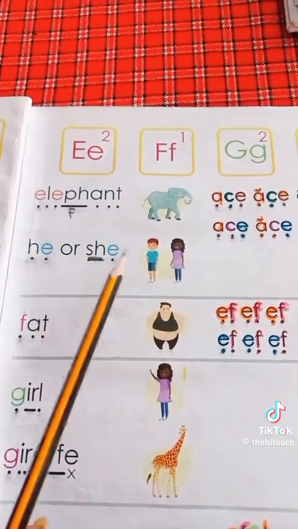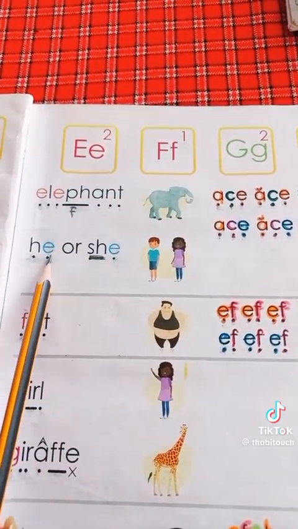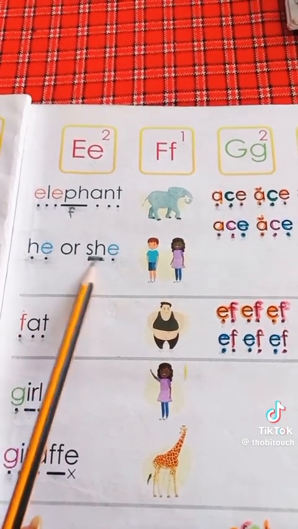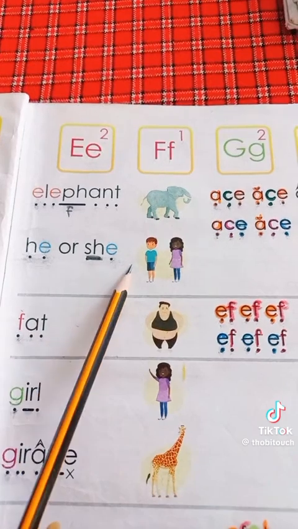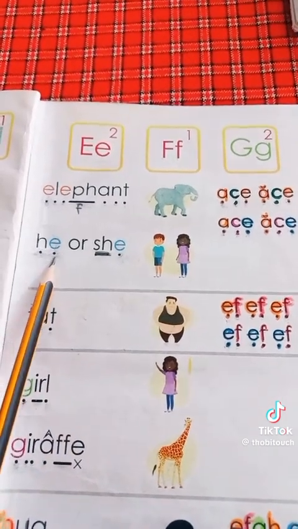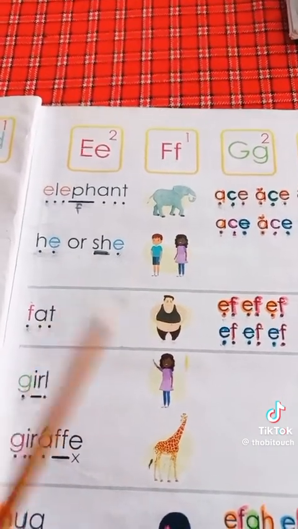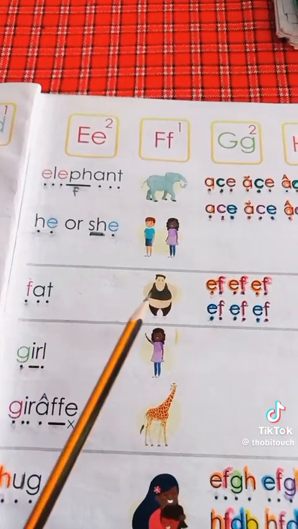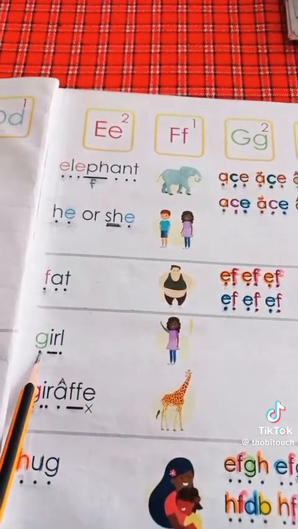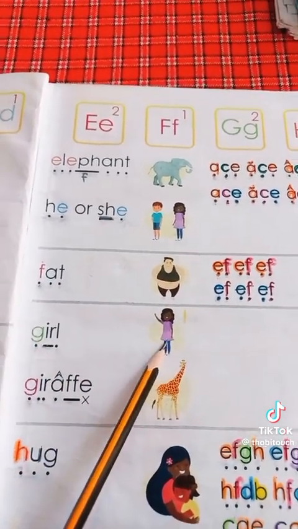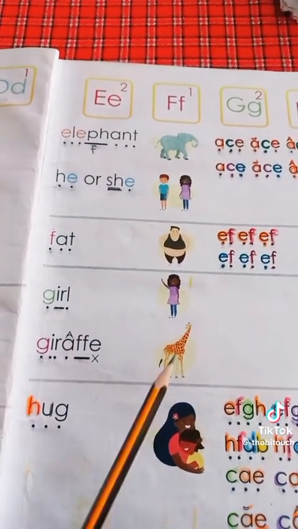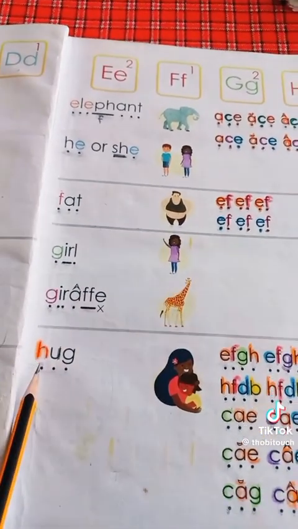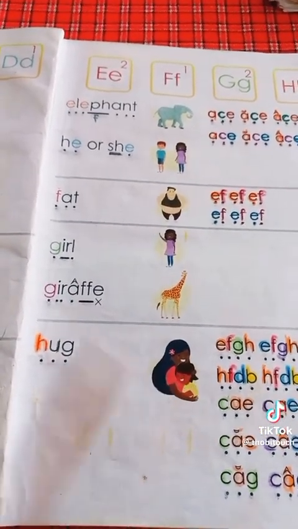F for fat. G for girl. J for giraffe. And H for hug.